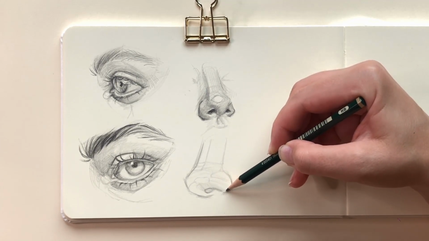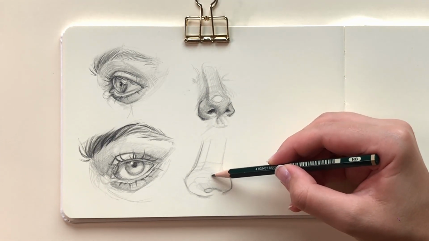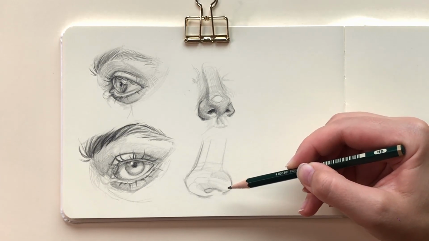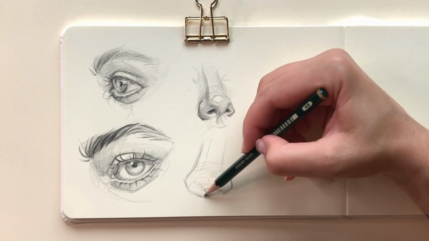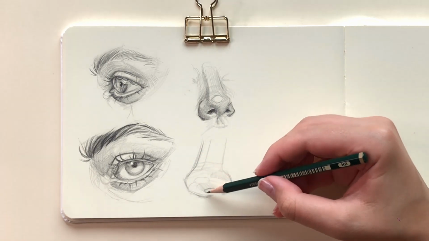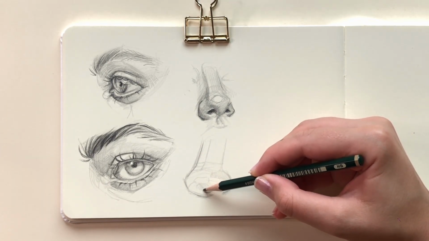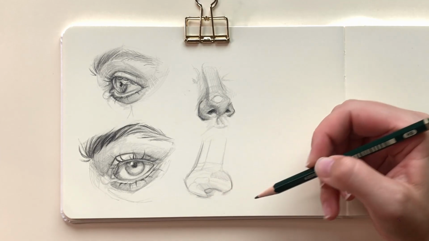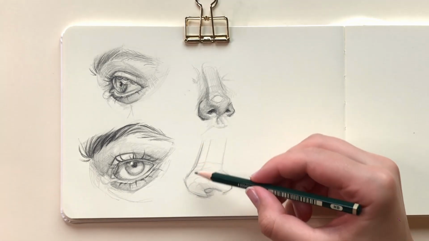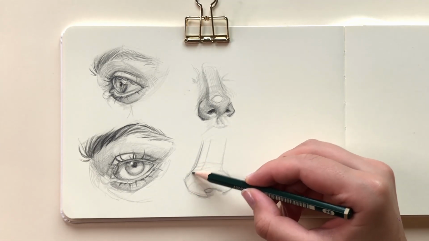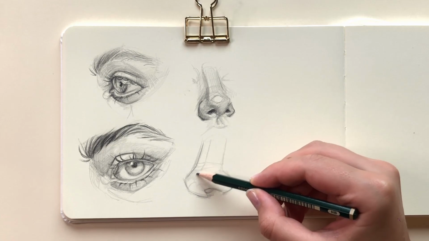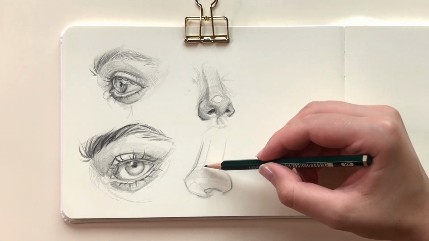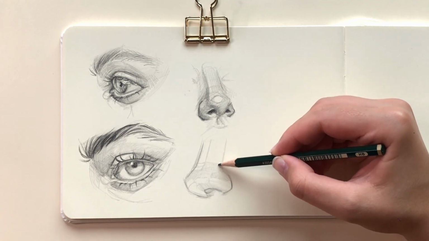Here again I'm creating a soft mid-tone shading. You need to observe your reference very closely, because I can tell you that usually the shadow will be on the bottom part of the nose and here where I draw now. But it depends on the reference, on the light that is on the picture, or if you draw from life on your model.